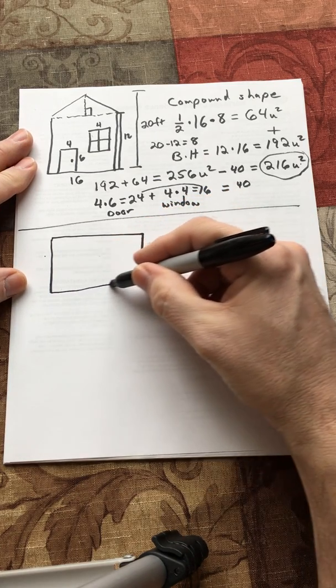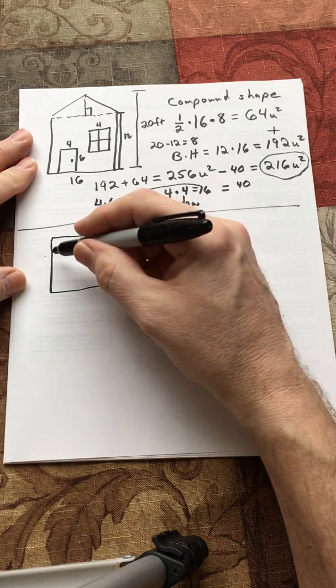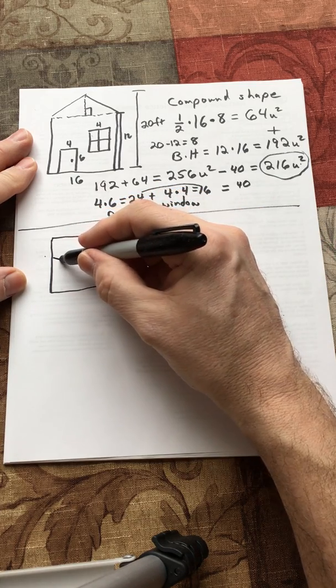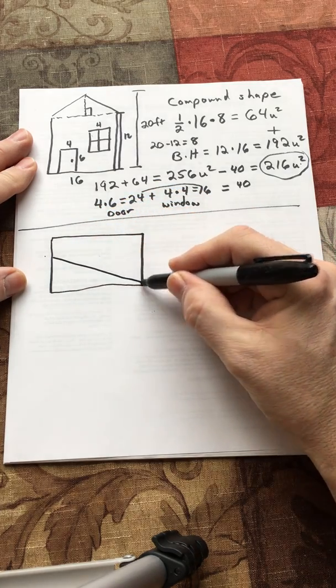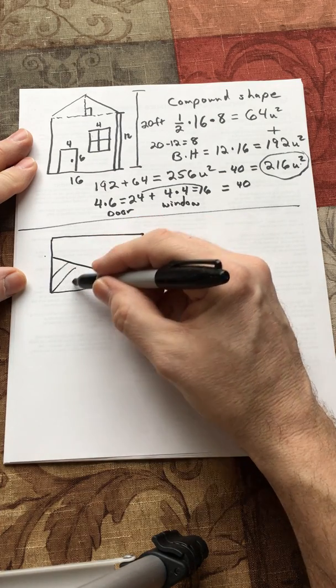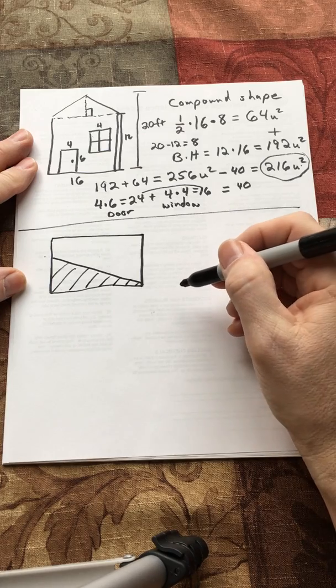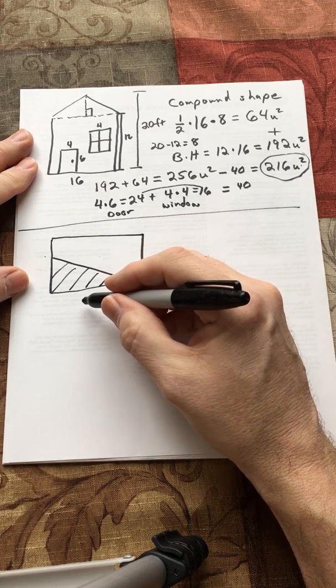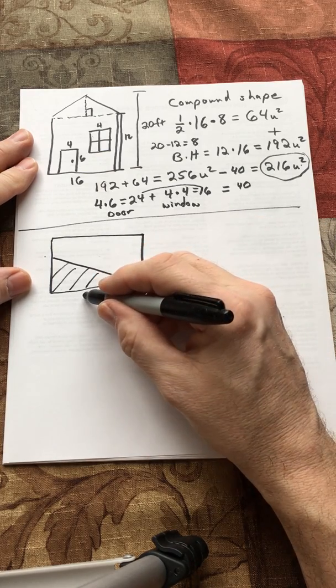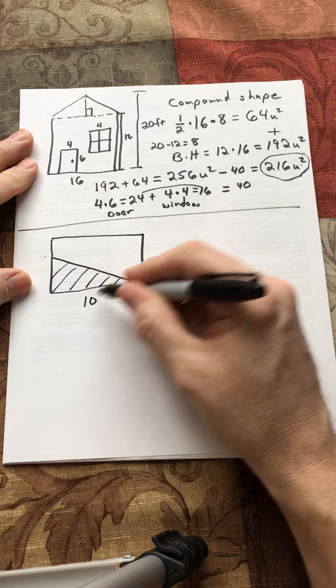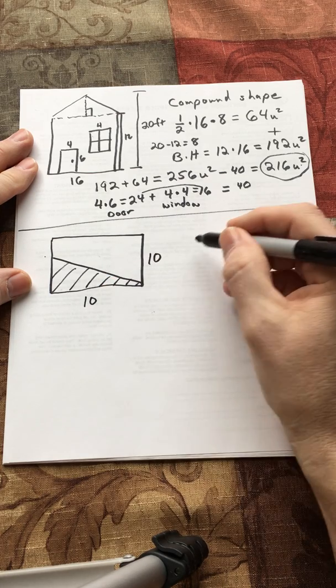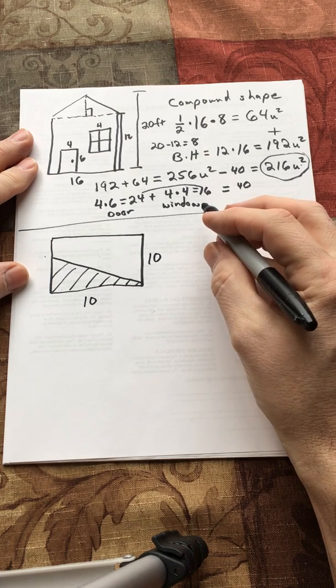Not always, but usually. Okay, and this particular flag has a different color. It goes from that height to that. Okay? And we know that our flag, it's kind of a rectangle actually, is 10 by 10.